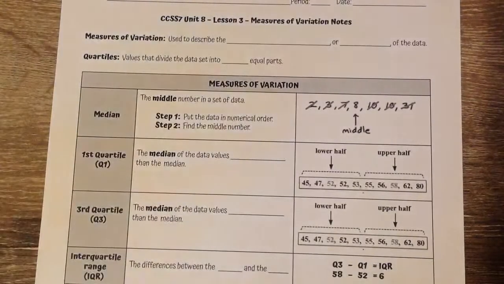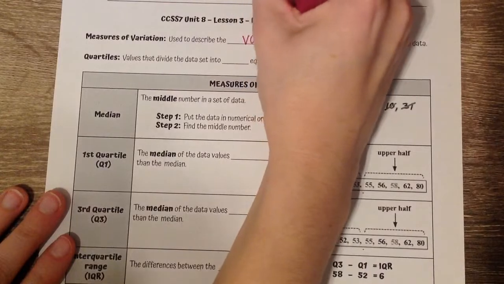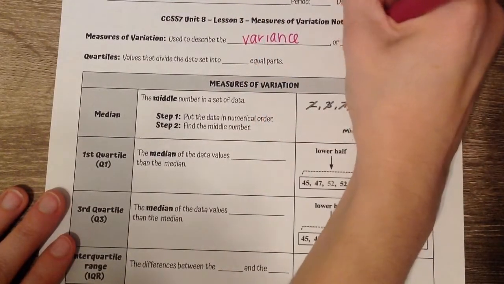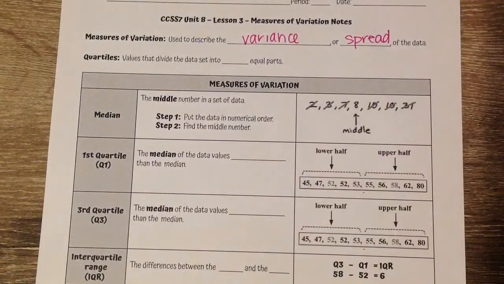The variation is used to describe the variance or the spread of the data. So are all the data values really close together, or are all the data values spread apart? That's going to tell you some good important things about the data.